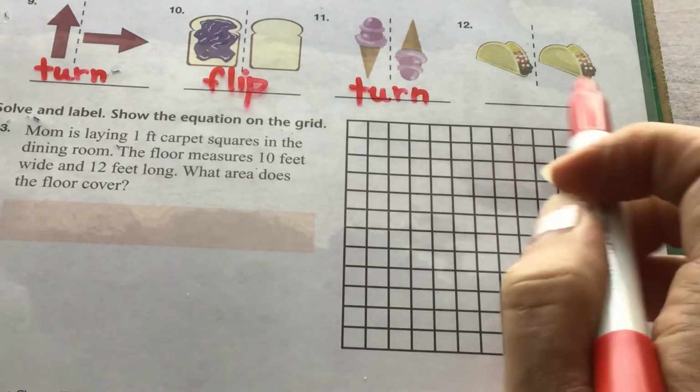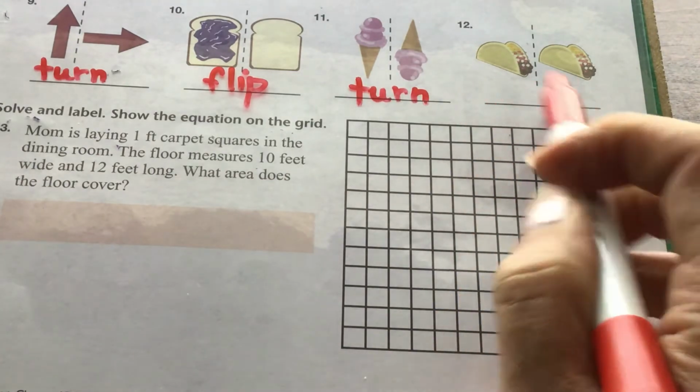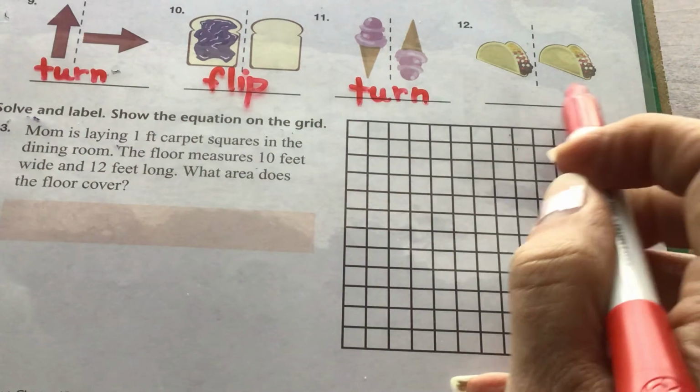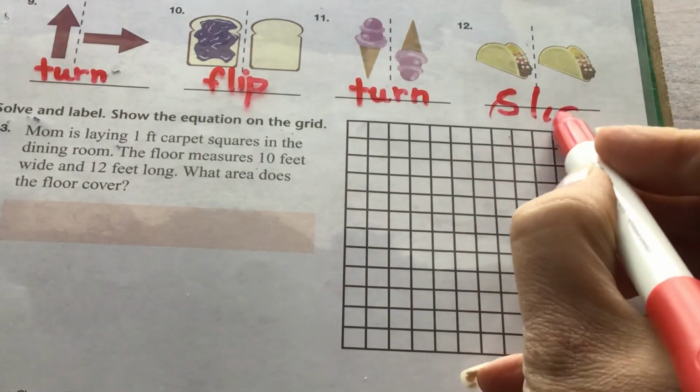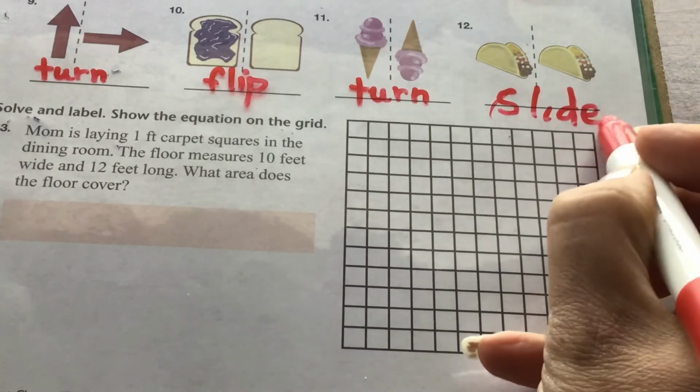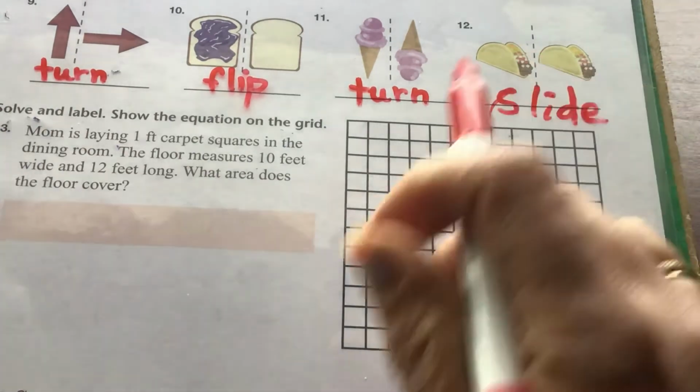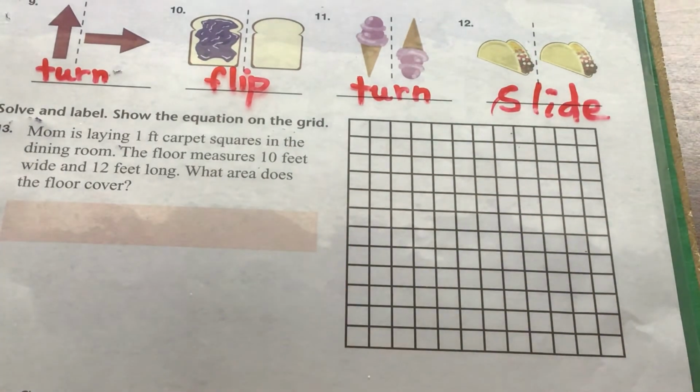What about this one? It's the same picture, isn't it? It's just like we duplicated it and we slid it over. So this is a slide. Whoops, sorry about that. I'm trying to look through my screen and write. Didn't do a good job there. Slide. We just took a second picture and we just slid it to the side.